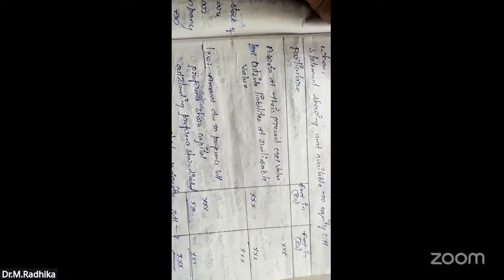Assets at the present market price, less outstanding liabilities at realizable value. Next, amount due to preference shareholders. Then we'll get the amount, which is the balance for equity shareholders. So this is the format for the net asset method. For your reference sake, once again I'm showing.